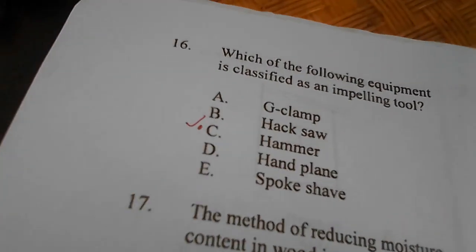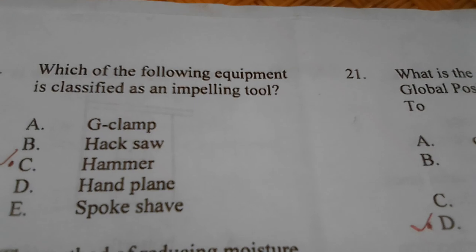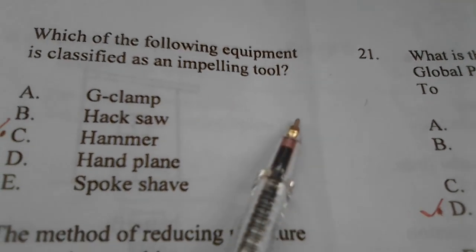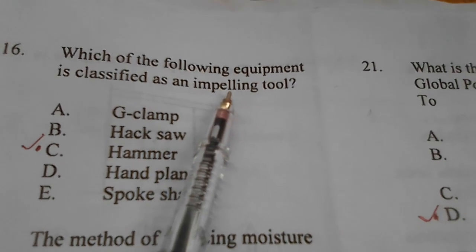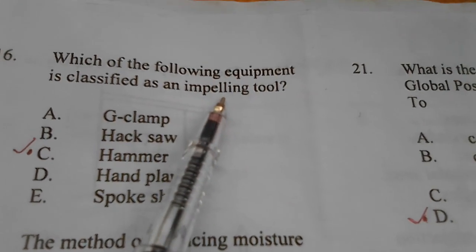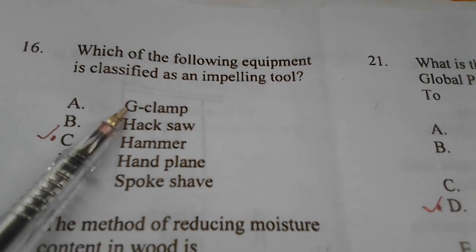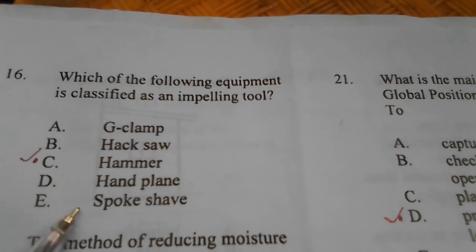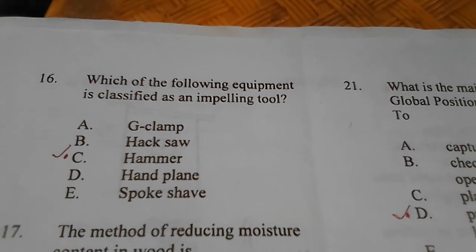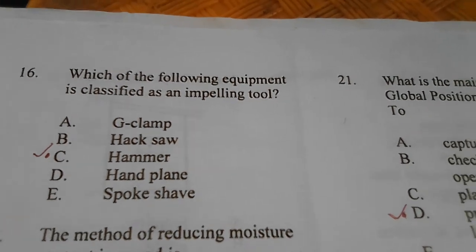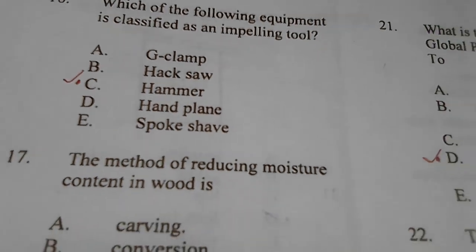Let's quickly move to question 16. Which of the following equipment is classified as an impelling tool? From the question you can see impelling means to put something in, to push it inside, to drive in something. And which kind of tool are we using for driving here? G-clamp is for holding, hacksaw is for cutting, hand plane is for cutting, spoke shave is for smoothing the face of the wood. But hammer is for driving. You can use hammer to drive in nails. Our option is option C.